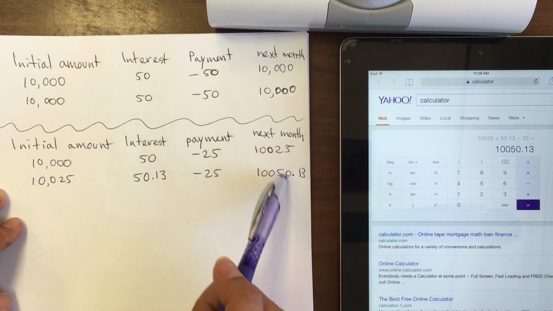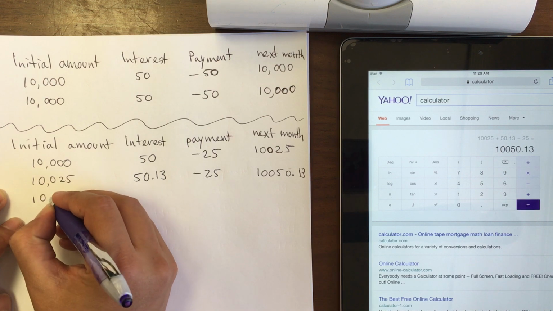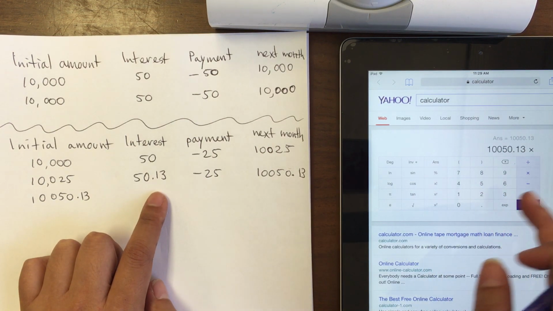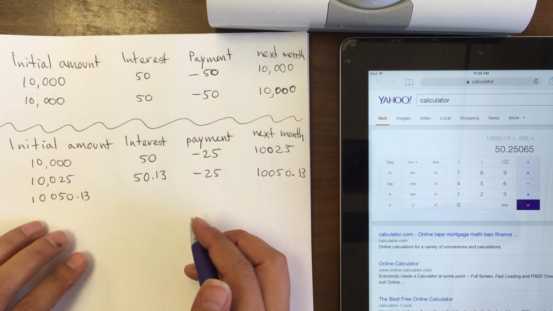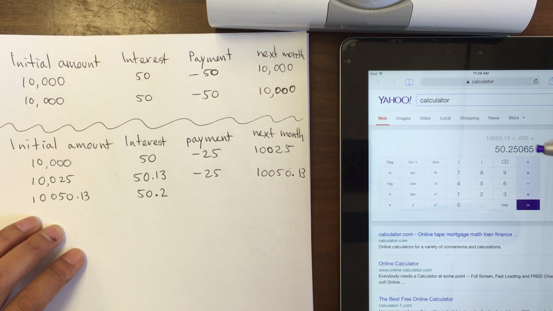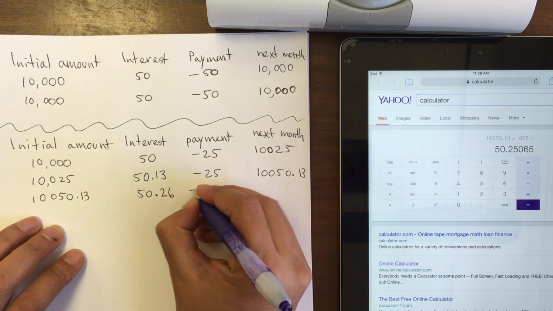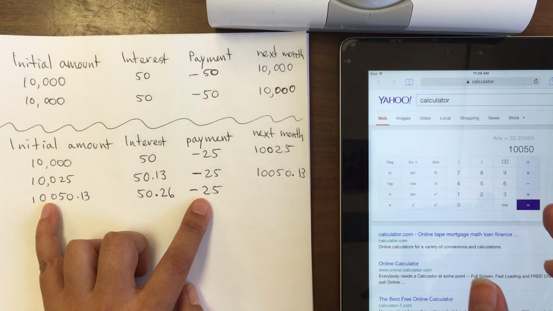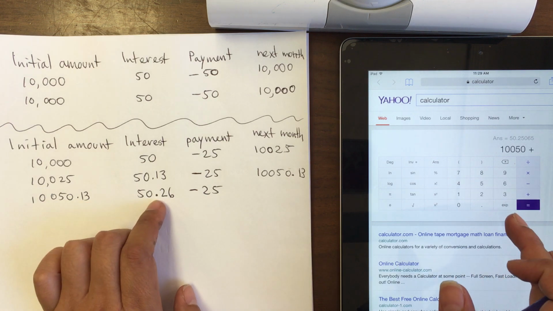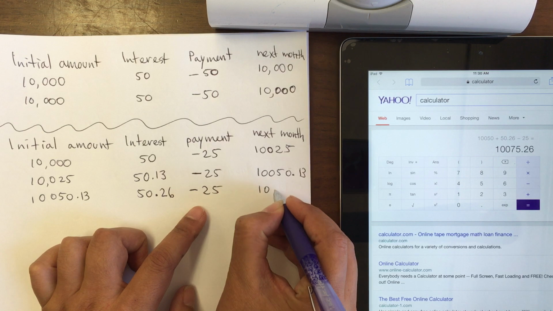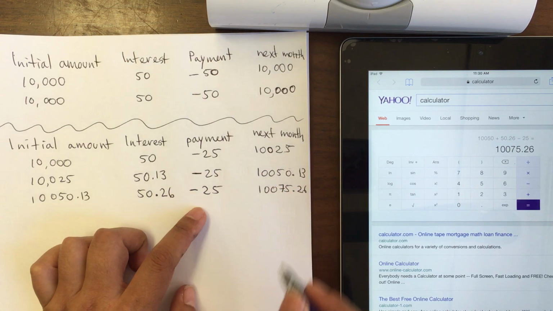So see how it's increasing by $25 and a little bit more, and that's just the beginning. Okay, the new interest is going to be on that amount from the previous month, so times 0.005 equals 50.20. Remember that I told you that even if there are any decimals after this, it is going to go up to 26 cents. Okay, so be careful with that. You never round down in business. And so 10,050.13 plus 50.26 minus 25 equals 10,075.39.